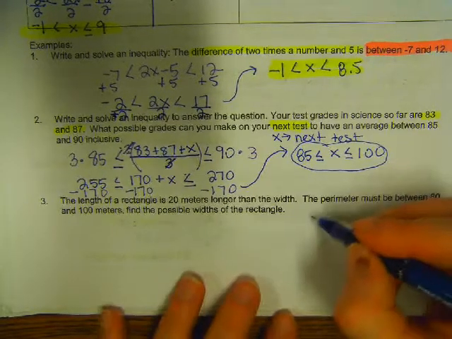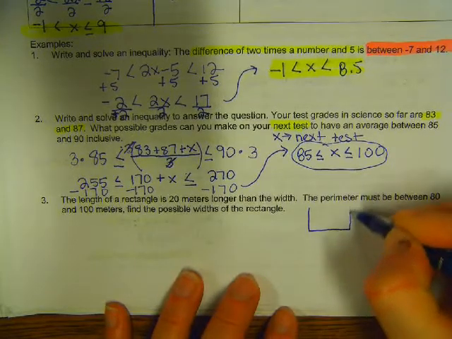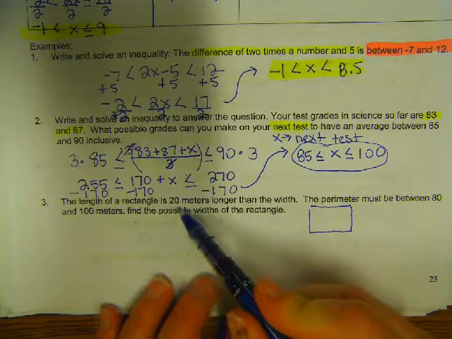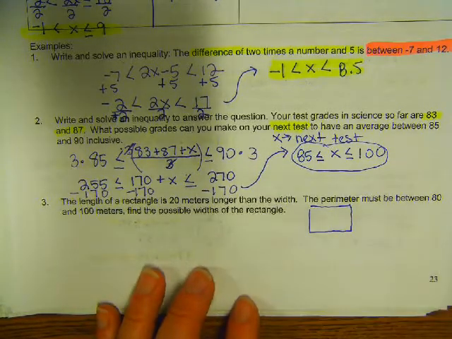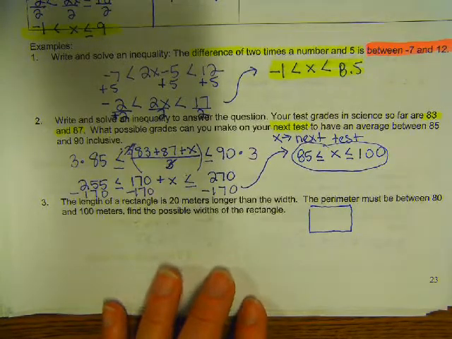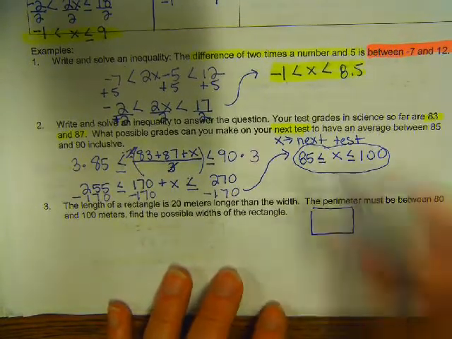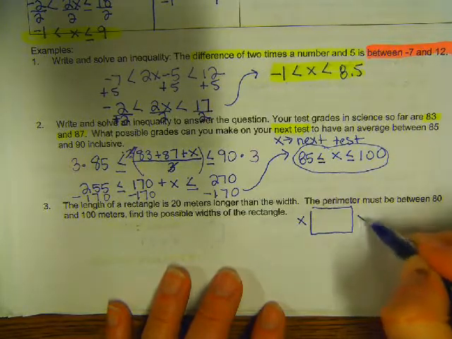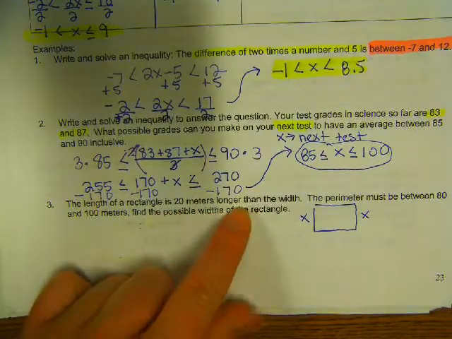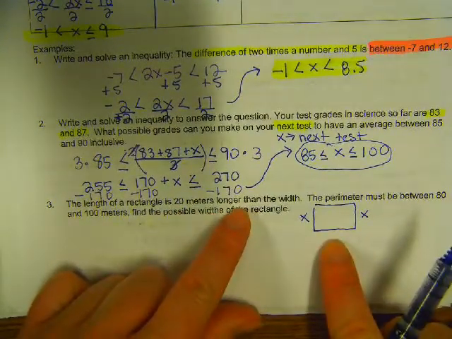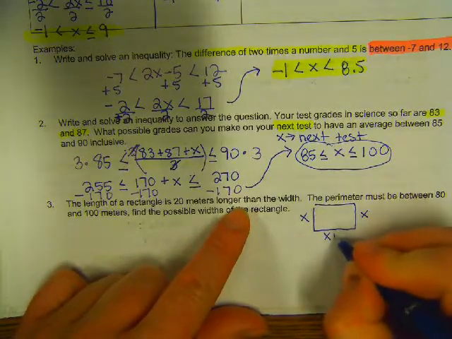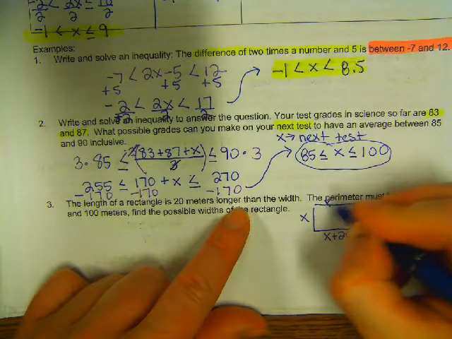I'm going to draw you a little picture. The length of a rectangle is 20 meters longer than its width. So do I know its length or its width? No. So I don't know its width, I'm going to call it x here. But what about its length? 20 meters longer. Can you tell me how could I write this? X plus 20 or 20 plus x? Focus, please.